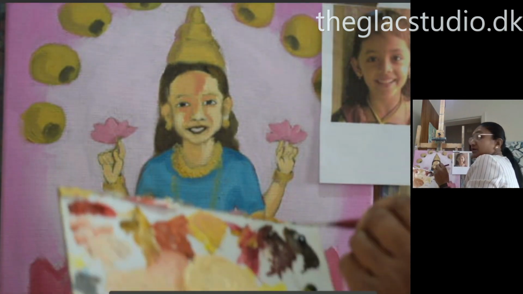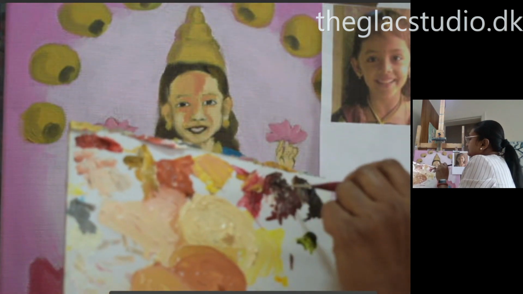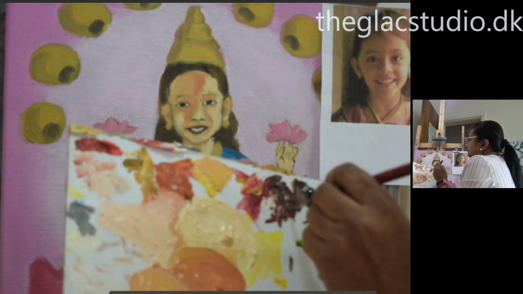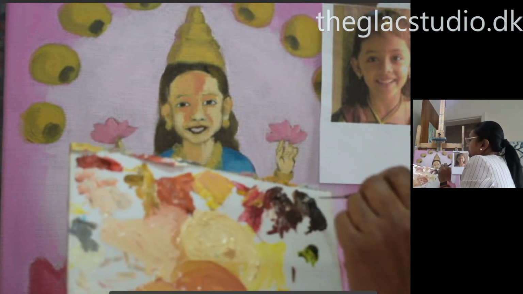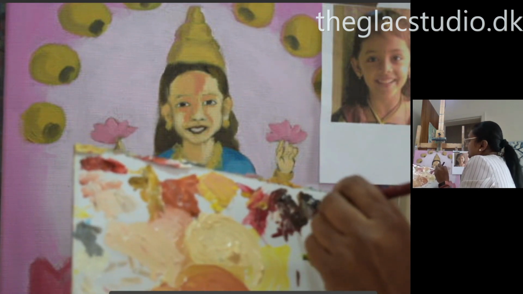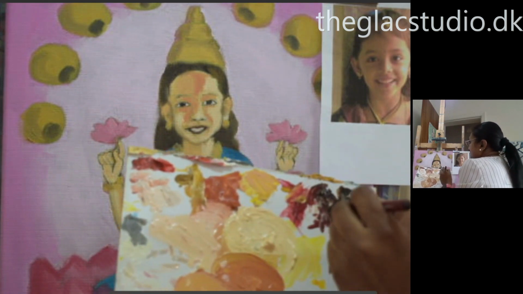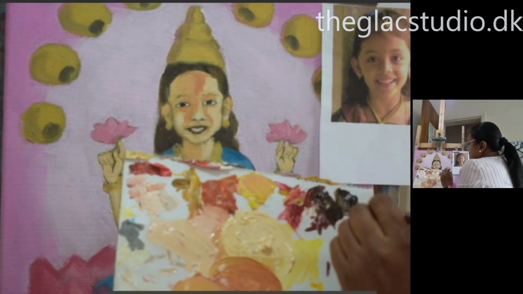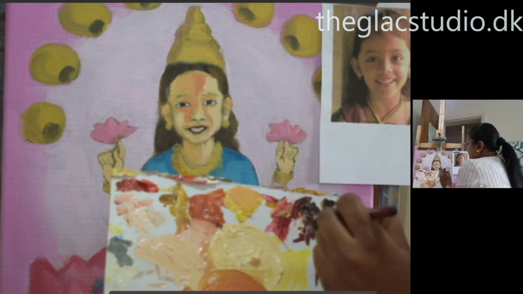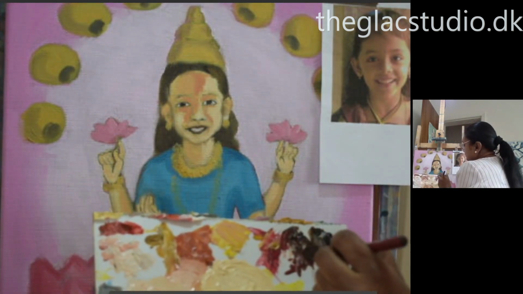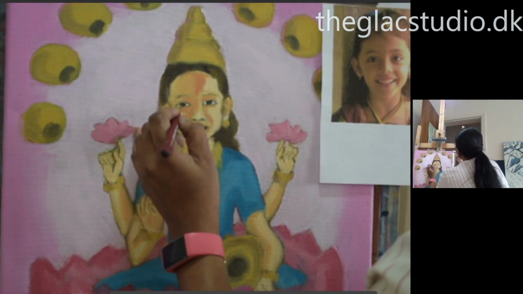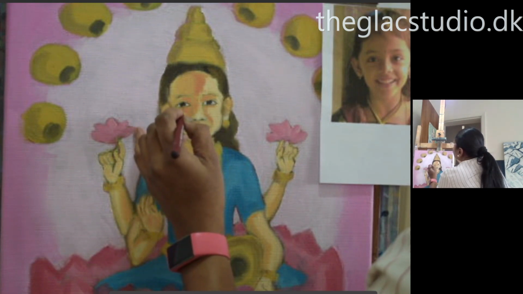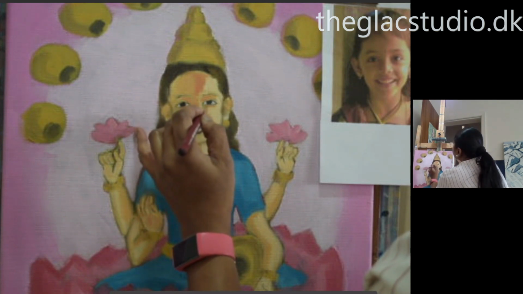taking a little bit of burnt umber and mixing it with ivory black. Burnt umber, ivory black. This is a color that we're going to rely on for her eyes, eyebrows, and possibly her hair color as well. So let's do this first. So I'm going to work on her eye first, and once that is done, we'll do some detail. So I'm doing the iris pupil area first.